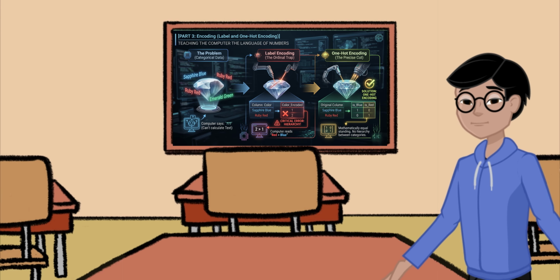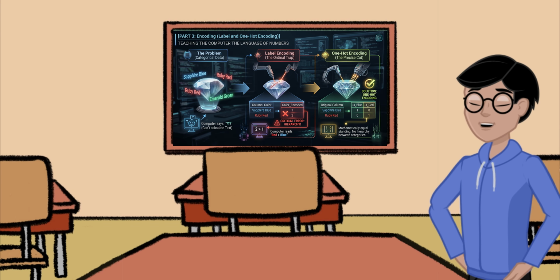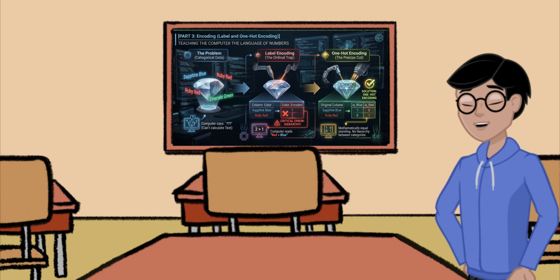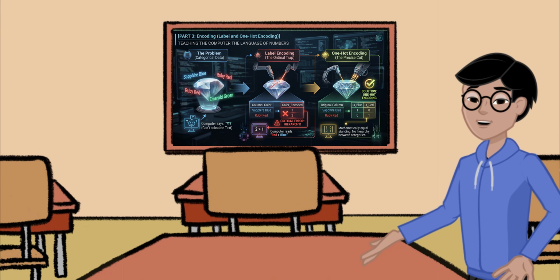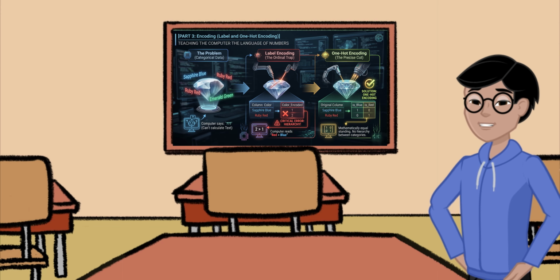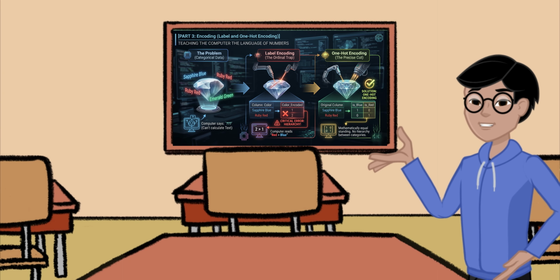This is where encoding comes in, starting with label encoding. We give each color a number, like calling blue 1 and red 2, but beware. The computer might think 2 is greater than 1 and assume red is superior to blue. To prevent this, we use one-hot encoding. We create a separate column for each color and write 1 if that color exists and 0 if it doesn't. This mathematically explains to the computer that there is no hierarchy between categories and that every piece of data is equal.